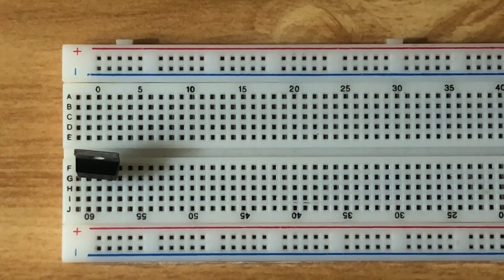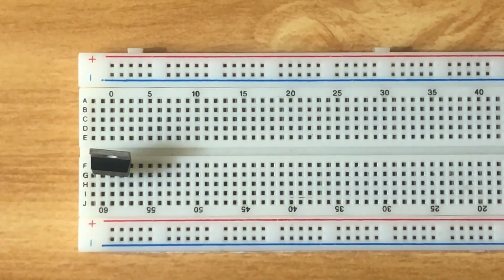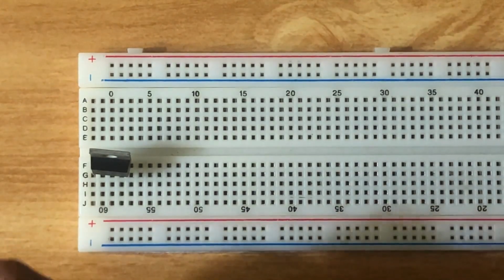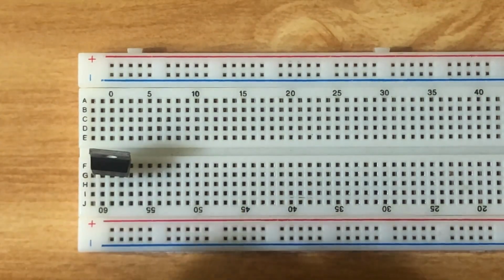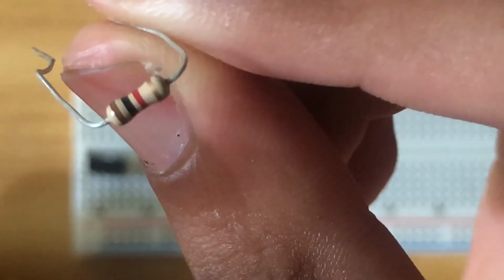So the first thing I've done is place the transistor on row G on the second pin. Next, we're going to take our resistor and put it directly above the transistor. Make sure that the gold ring is on the right side.